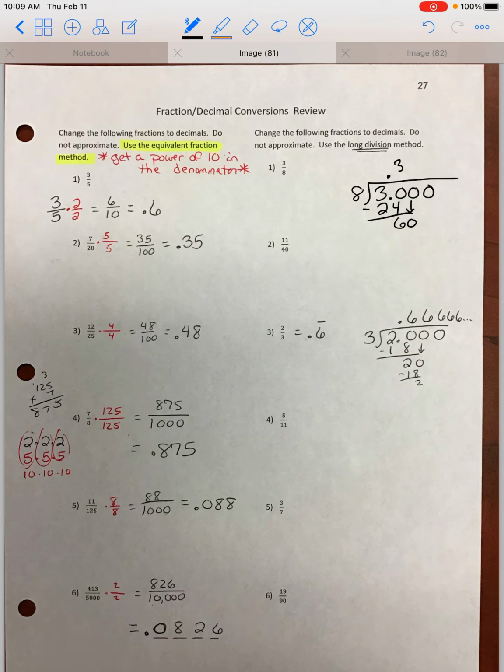And I've got to keep going until it terminates, meaning I get a remainder of 0, or until I get a pattern. So if I keep going, that's going to be 56 with a remainder of 4. So notice once I get to here, I get 8 times 5 is 40. I get a remainder of 0. So that means I'm done. And it means that 3/8 is the same as 0.375. So that would be a terminating decimal.